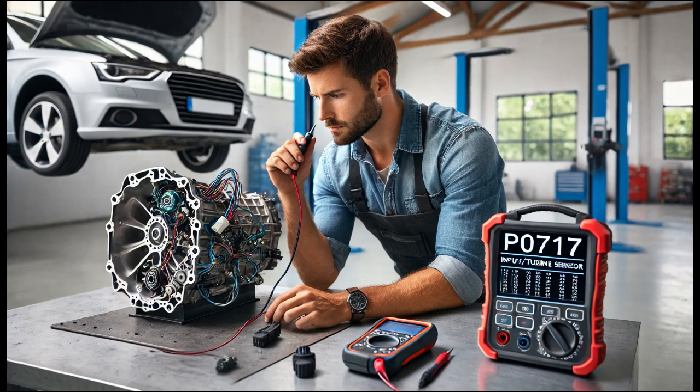With the ignition on and the engine off, I used a multimeter to check the sensor connector for voltage and ground. Both were present, confirming that the circuit was receiving power and ground as expected.